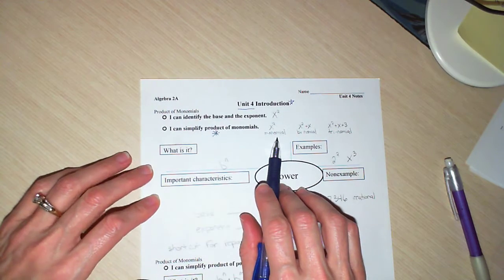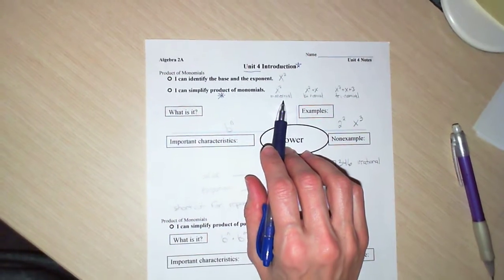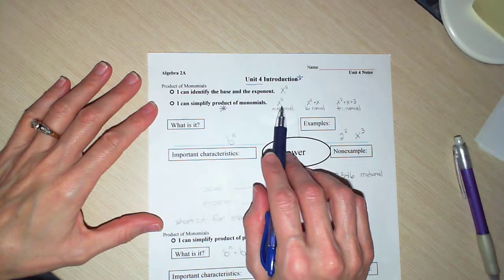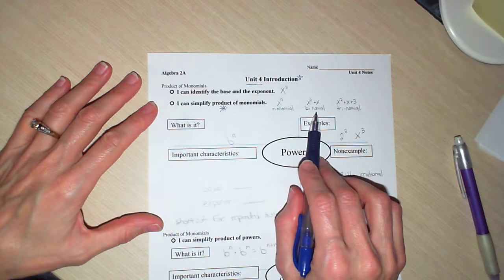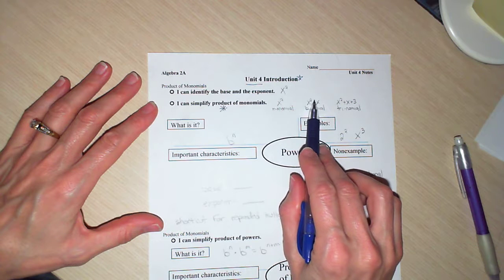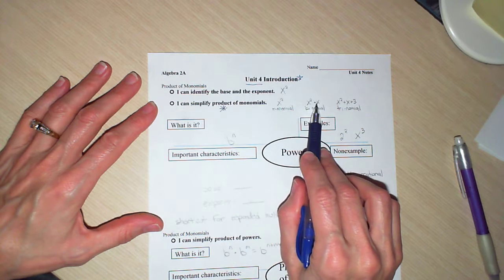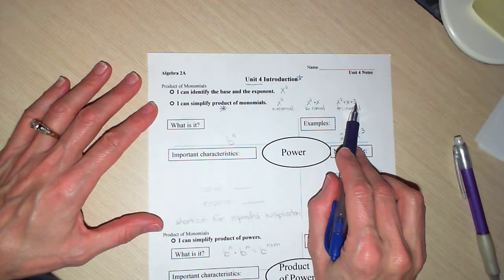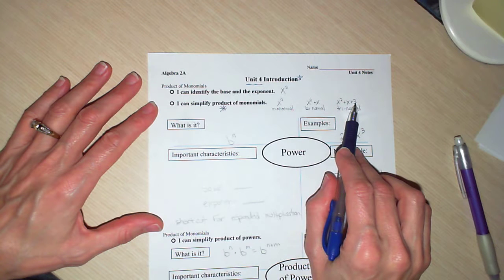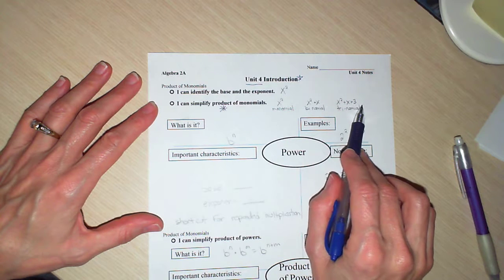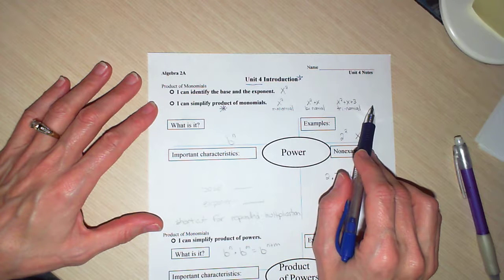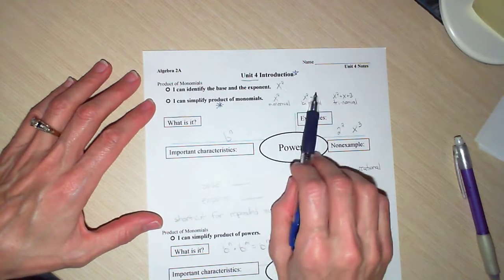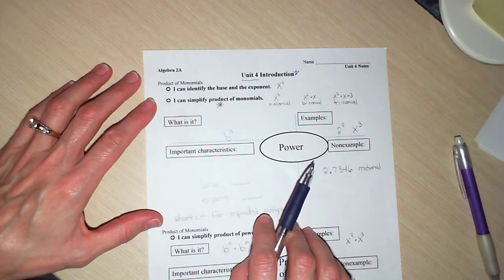So let's just do a little review here. A monomial means you have one term. So a binomial means you have two terms. And remember, terms are separated by a plus or a minus. So this would be a binomial. Three terms, 1, 2, 3, would be a trinomial. All of these are called polynomials. And then anything bigger than a trinomial we just refer to as a polynomial. Okay? So that's just a little review. I would pause the video and add this to your notes because it is important.